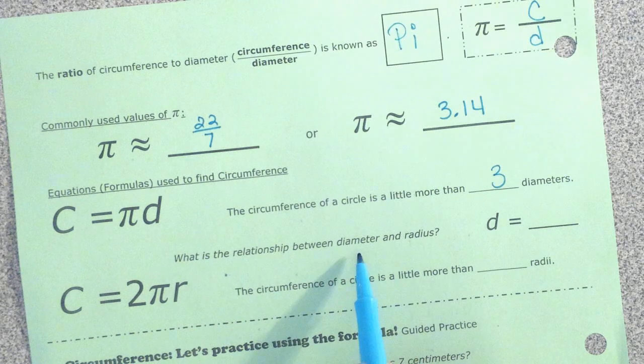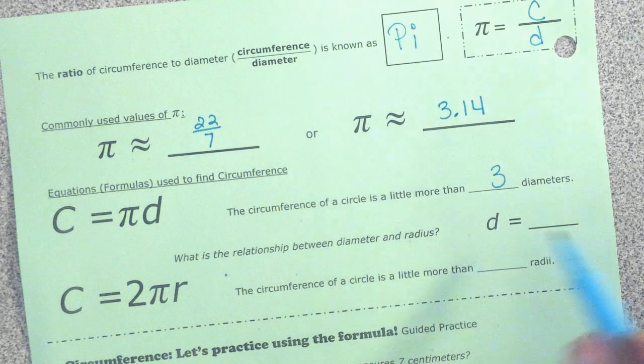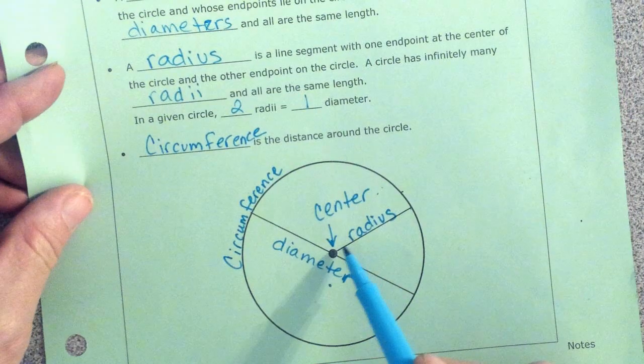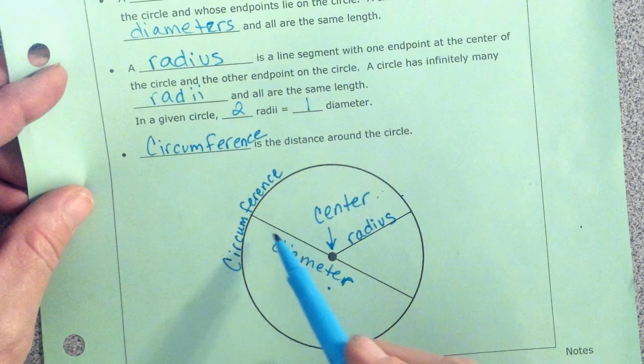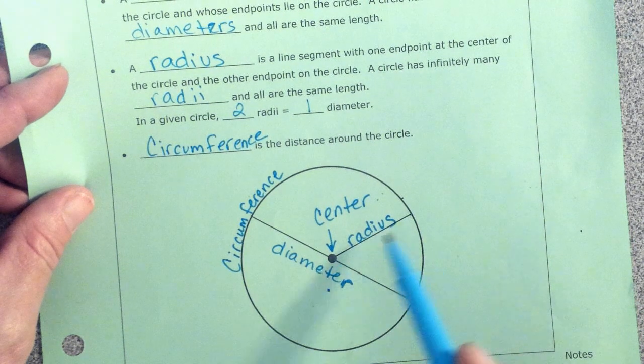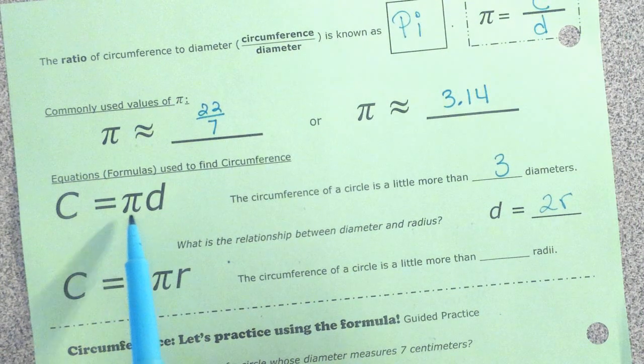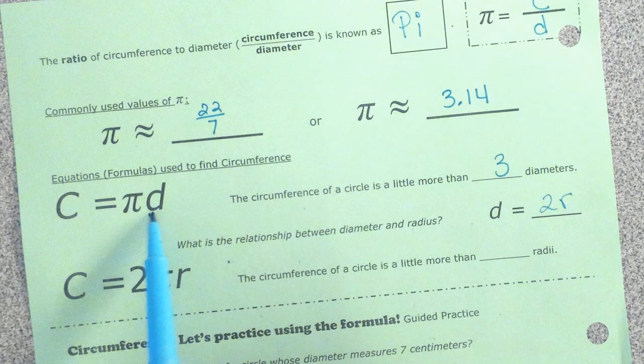What is the relationship between a diameter and a radius? The diameter is actually equal to 2 times the radius. Let's go back over here. See how the radius was halfway across and the diameter is all the way across? If I double the radius, I get a diameter.